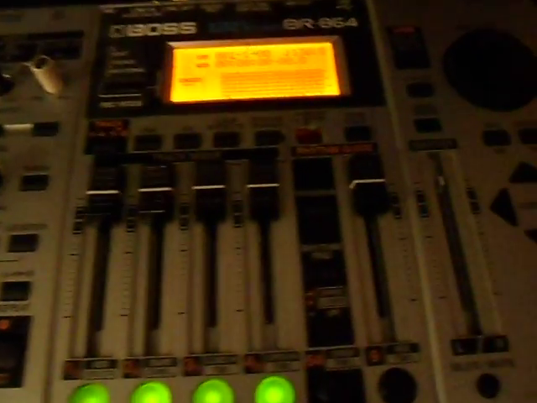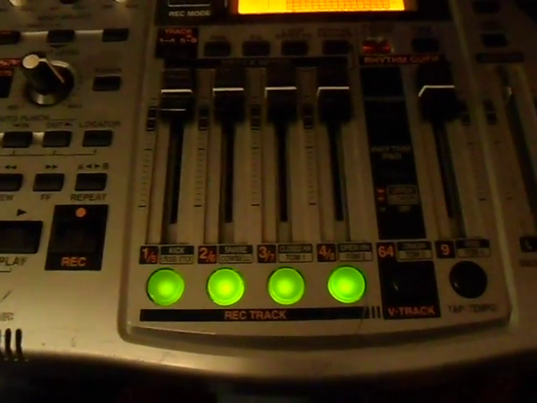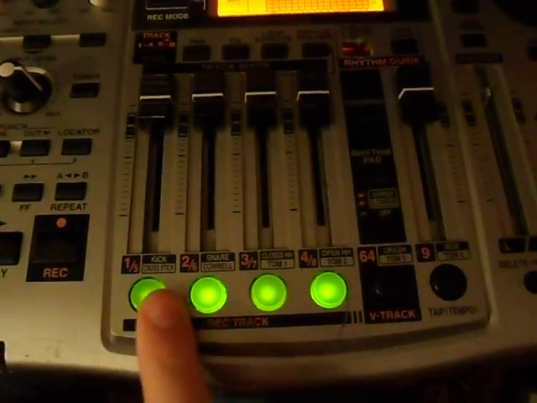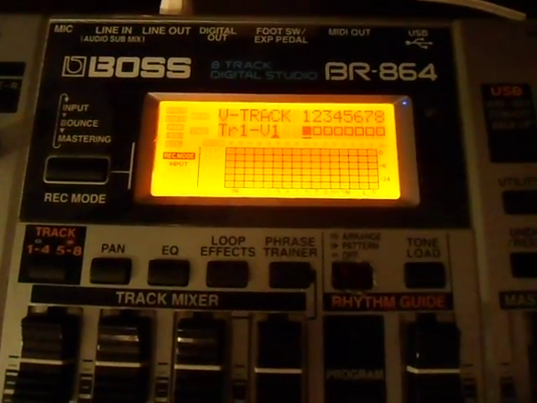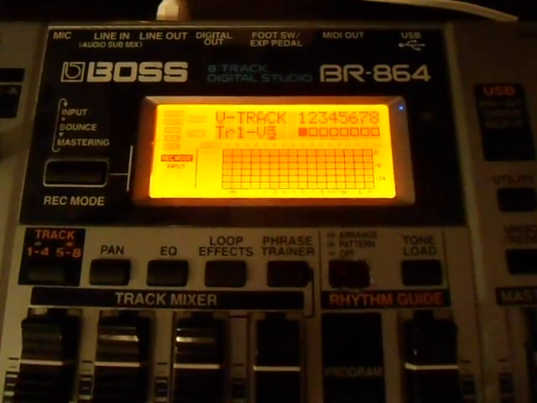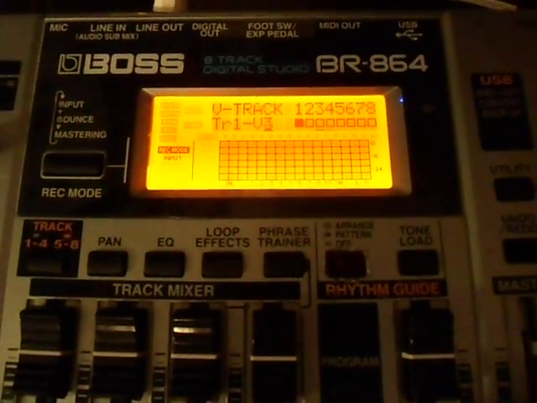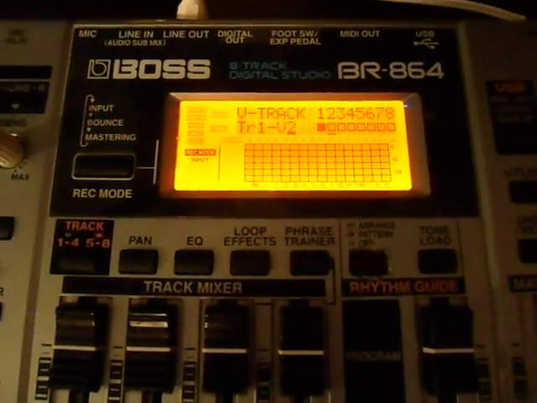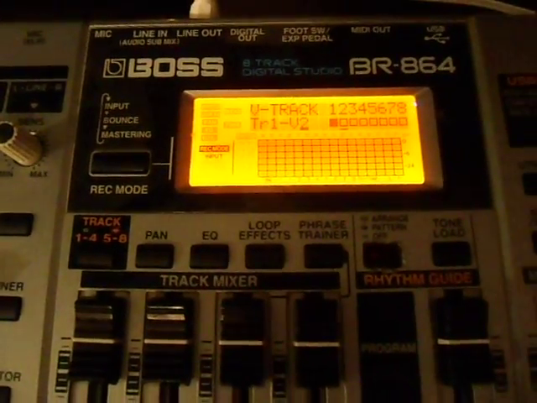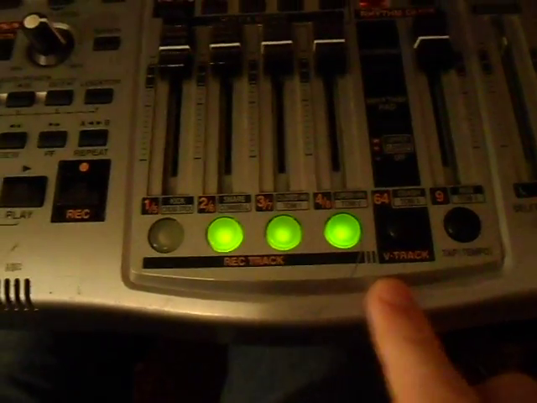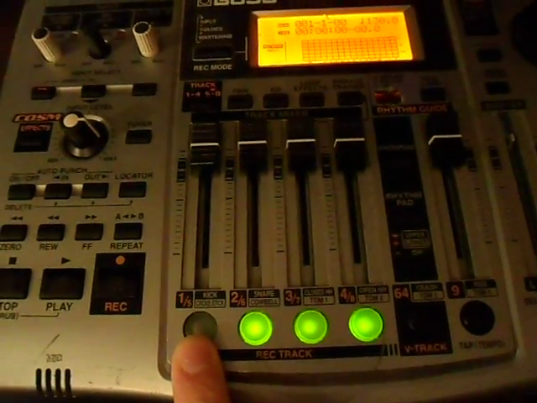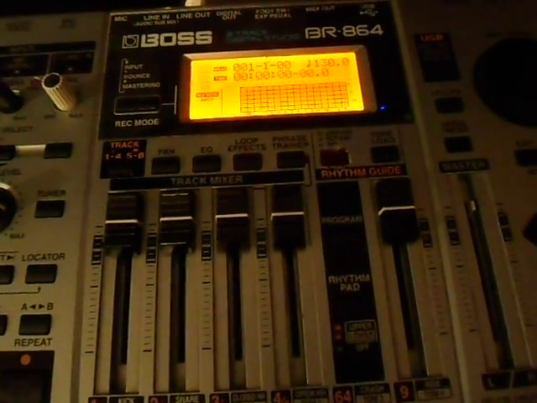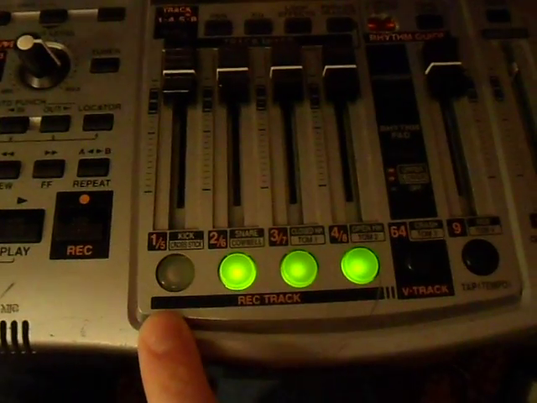So the way this works is you can see that I've already got some song data recorded on all 4 of these tracks, but I can hit the V-track button, and then for the first physical track I can choose which of the 8 virtual tracks I want to use. So let's say I choose virtual track 2, and then I hit the V-track button again. Notice now this light went out because I'm working on a fresh, clean track, because I didn't have anything recorded on virtual track 2 of physical track 1.